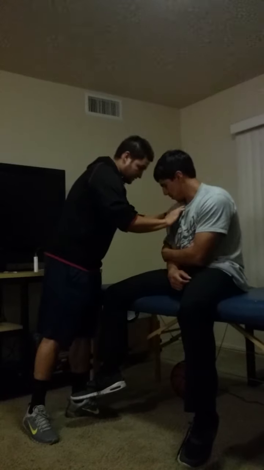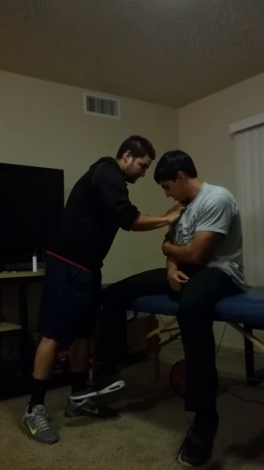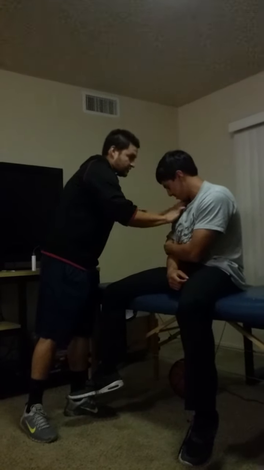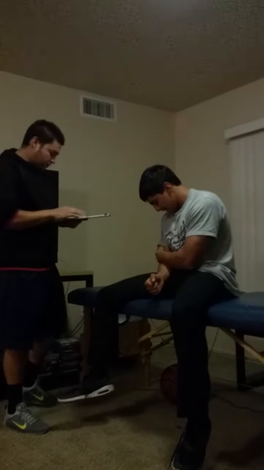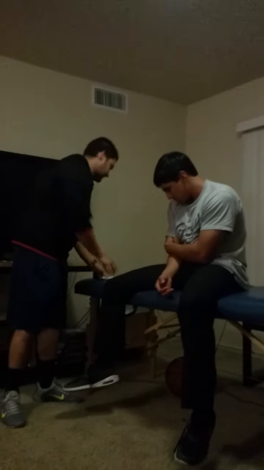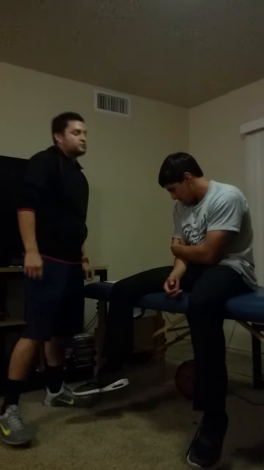Since he can't really move it, we're gonna go ahead and just do AC and SC displacement to check for a possible AC or SC sprain. That hurts. All right, since he's really point tender, we're gonna stop the special tests right there. And then we're gonna move on to sensory and neurological. So we're gonna go ahead and test his dermatomes and myotomes.